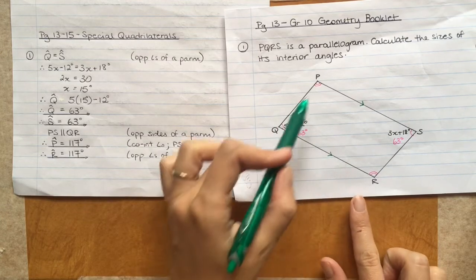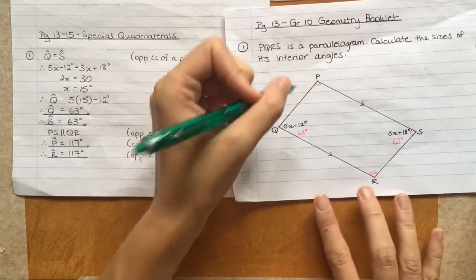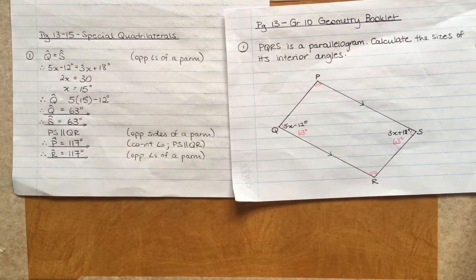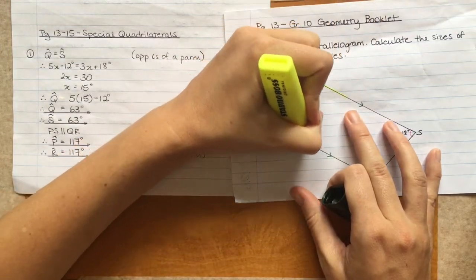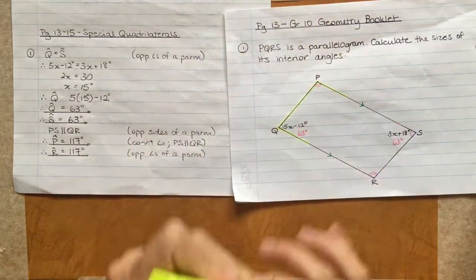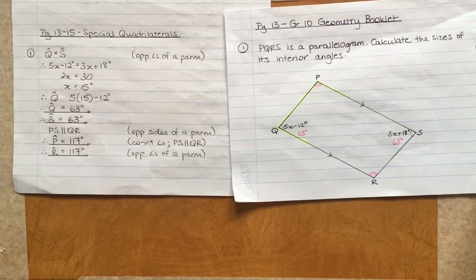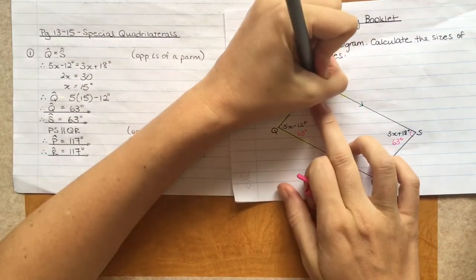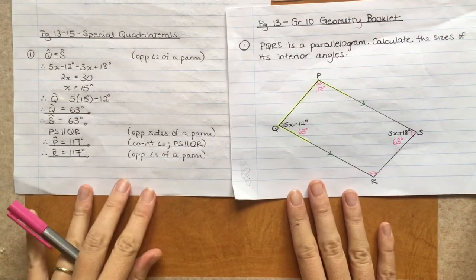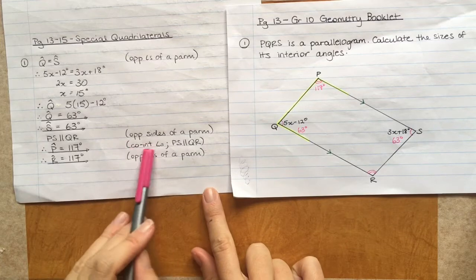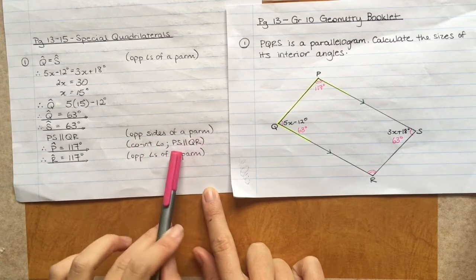And once I have PS parallel to QR, I have my C shape or U shape, which means that I can work out that P is 117 degrees, right? Subtracting from 180. So P is 117 degrees, co-interior angles, PS parallel to QR.